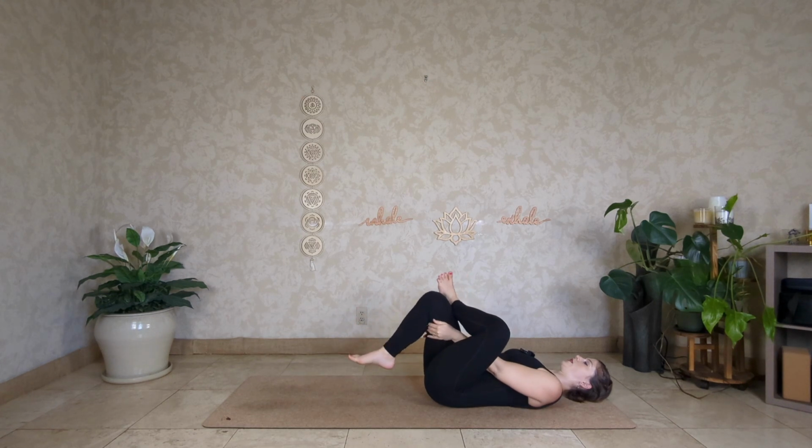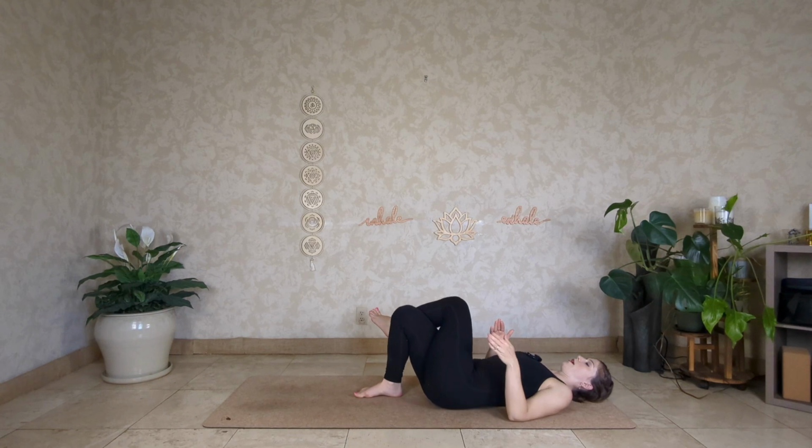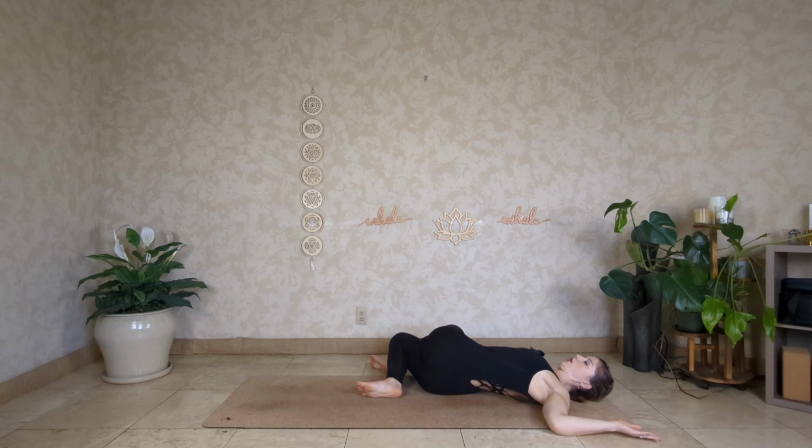And then bringing the foot down. Crossing the left knee over, scoot the hips a tiny bit to the left, cactus the arm. Let both knees fall to the right side, turning the head to the left, breathing in the space.